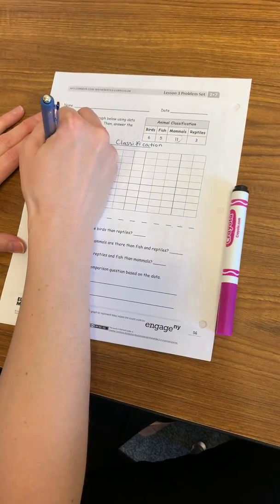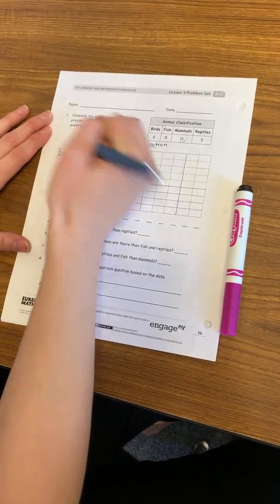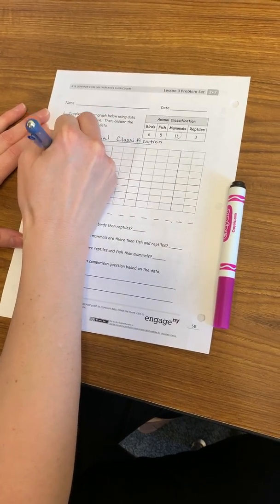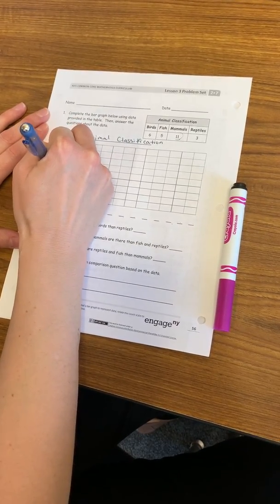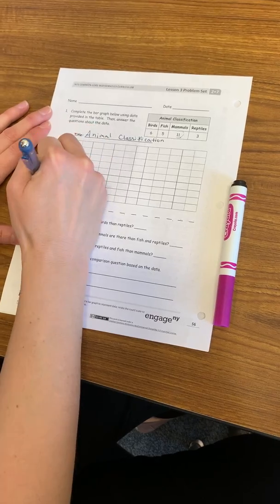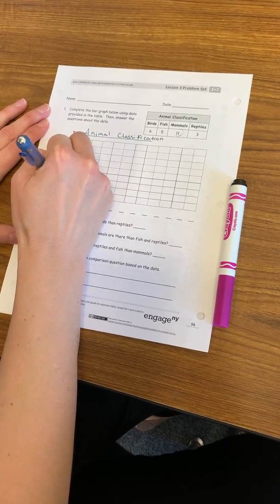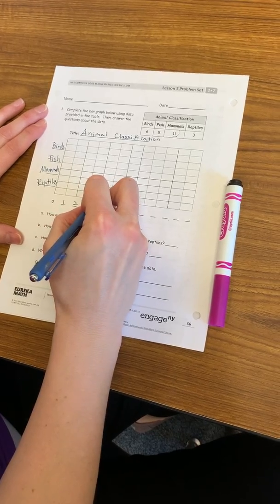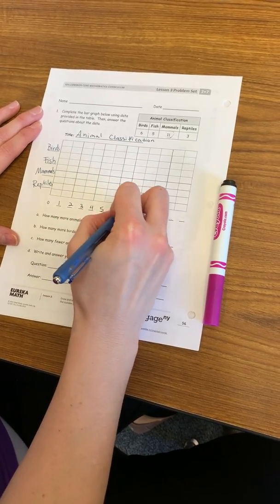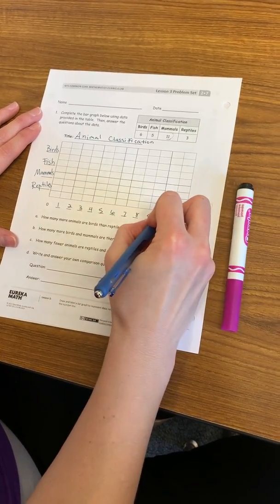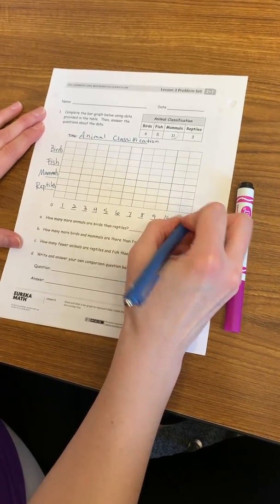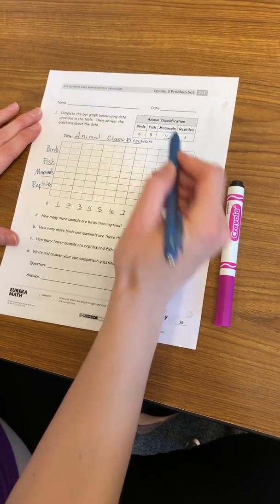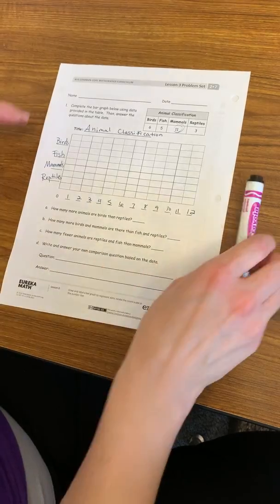So I'm going to do birds, fish, mammals, and reptiles. Then I know now I can fill in the numbers. 4, 5, 6, 7, 8, 9, 10, 11, 12. So my biggest number is 11, and I know it's going to fit into my bar graph.